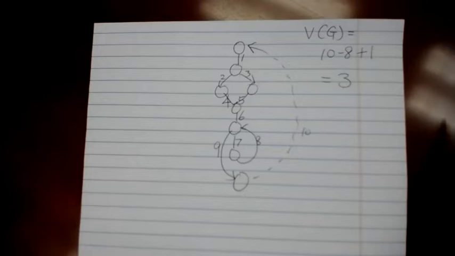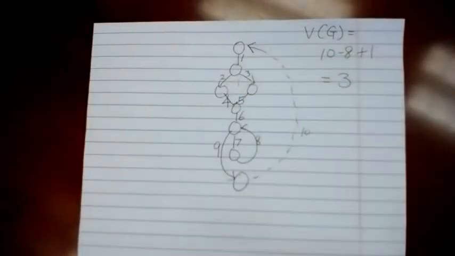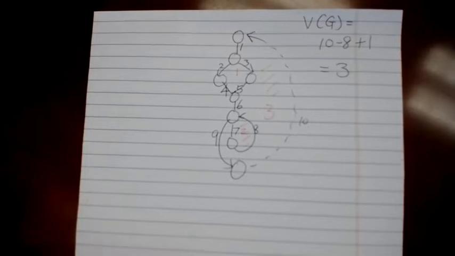You say, how about the second approach? The second approach is to count the bounded areas. So this is 1, and this is 2, the second bounded area. The third bounded area is here, so 3. By counting the bounded areas, the cyclomatic number is also 3. It should be 3, right?